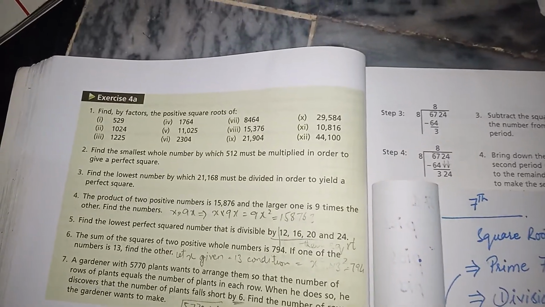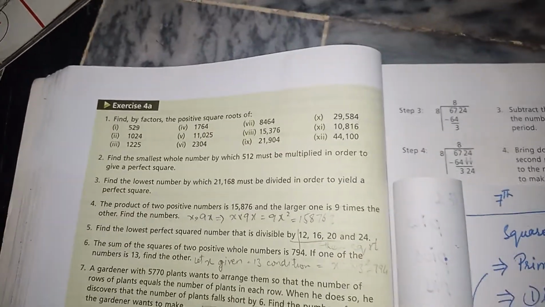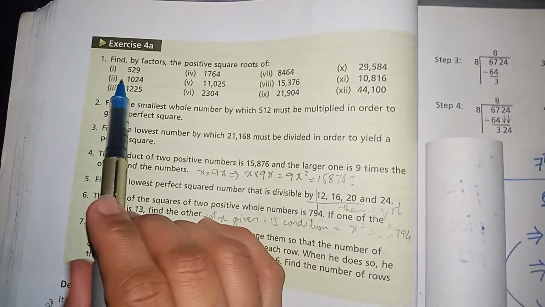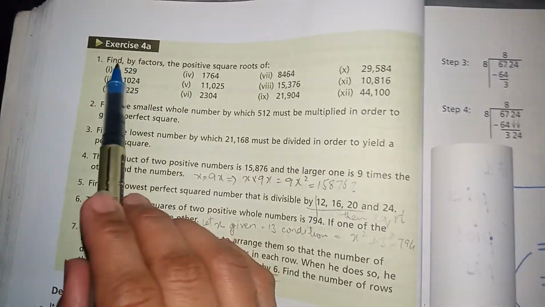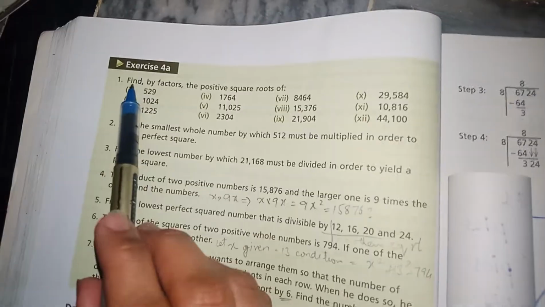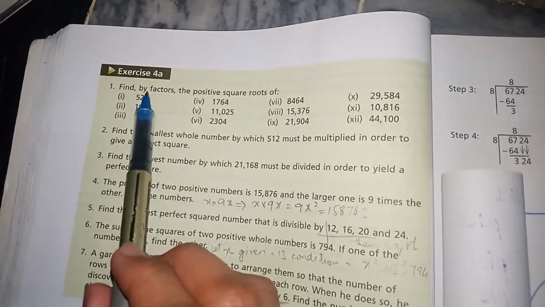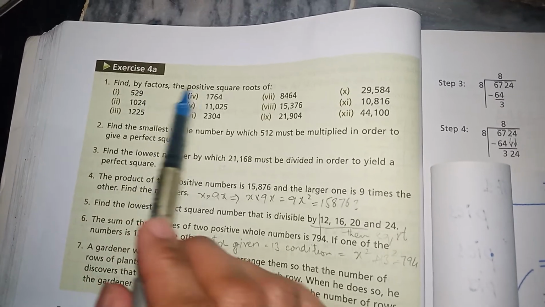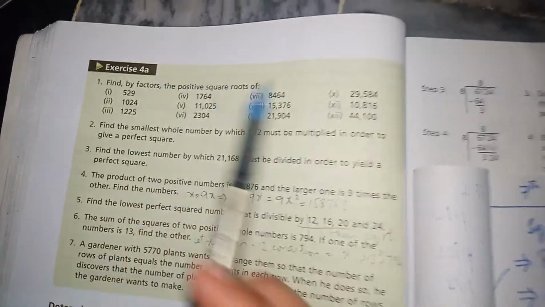Okay, class 7th, we are going to start exercise 4a now. To start the exercise, question number 1: in this question it is required to find by factors, the procedure should be used by factors, the positive square roots of these numbers.